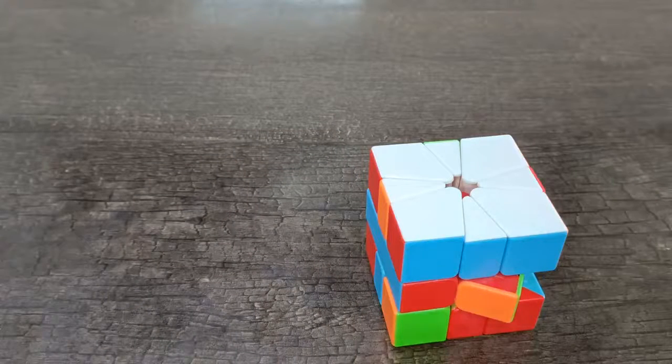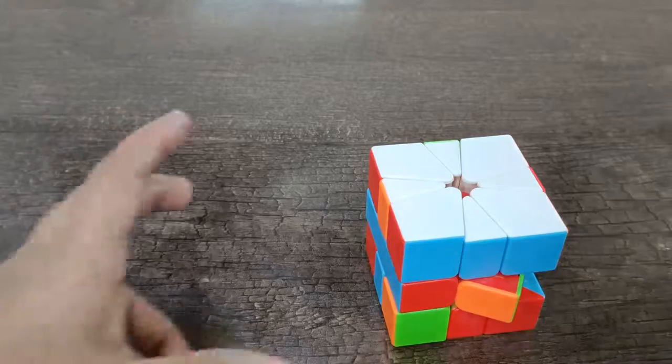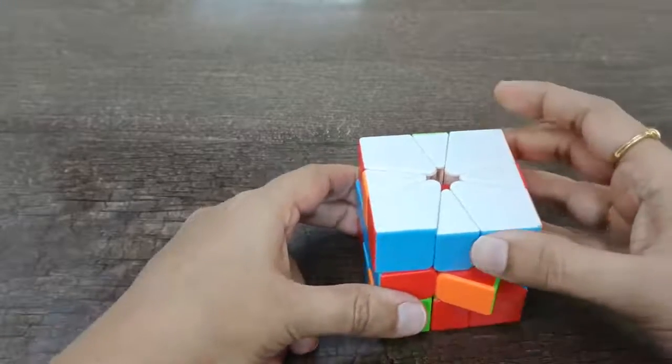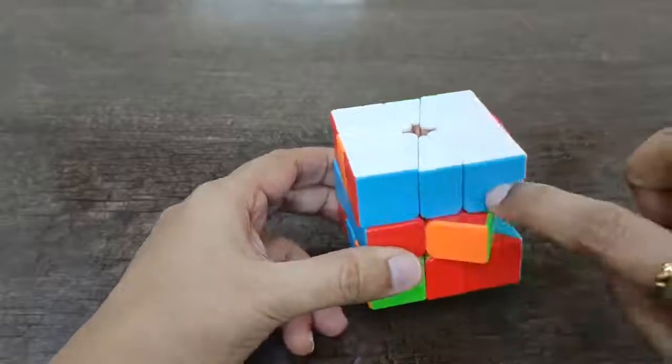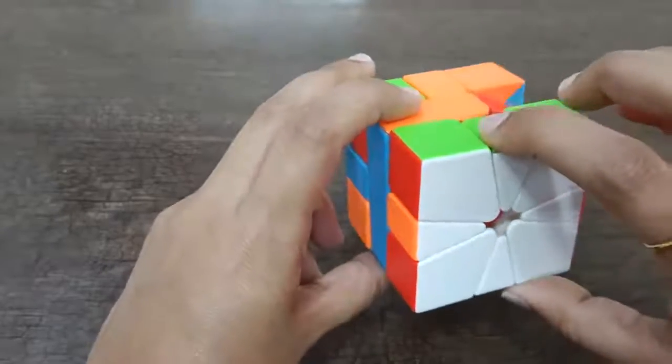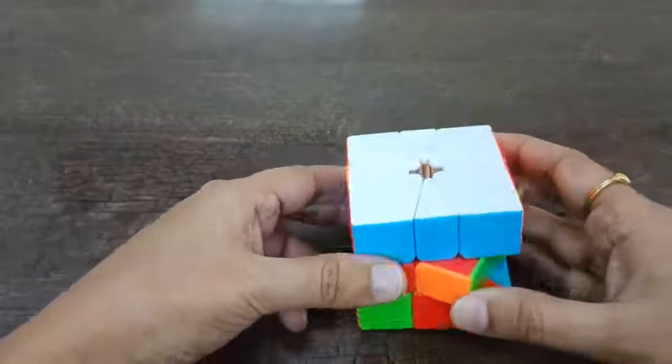Now sometimes you will have your 2 done bars on the top layer, for example blue and green, okay.